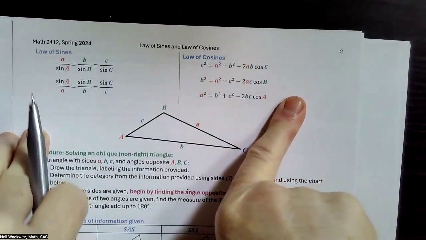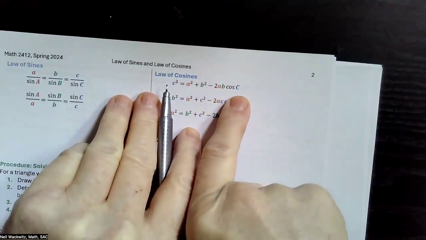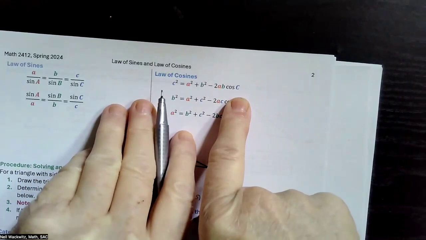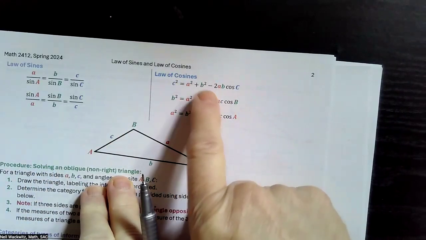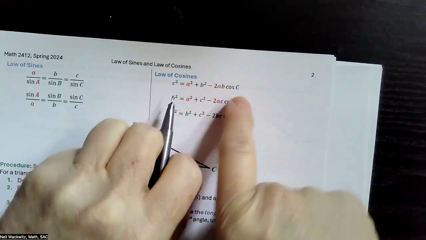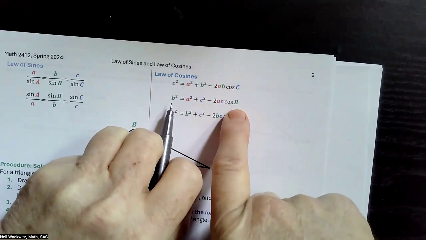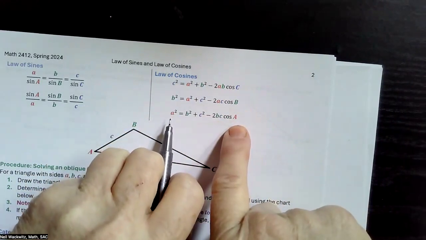The law of cosines, we have the side and the angle opposite at extremes. So C squared is equal to A squared plus B squared minus 2AB cosine big C, or cosine big B if we have B on the extreme, or cosine big A if we have A on the extreme.